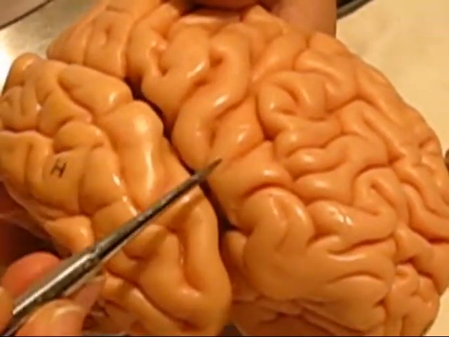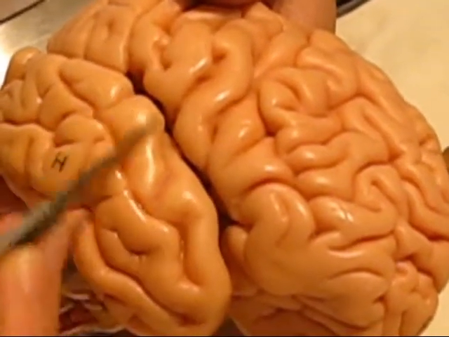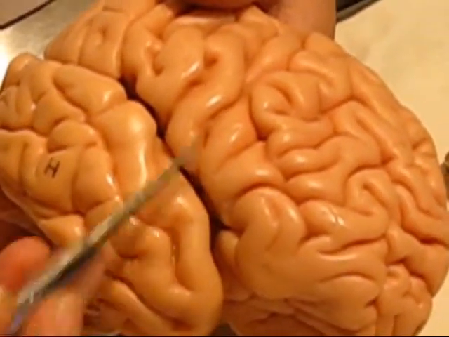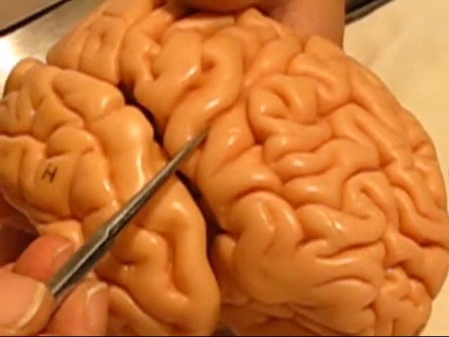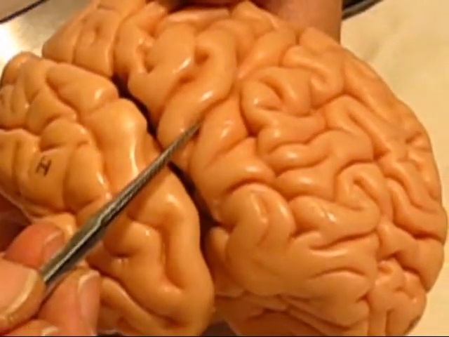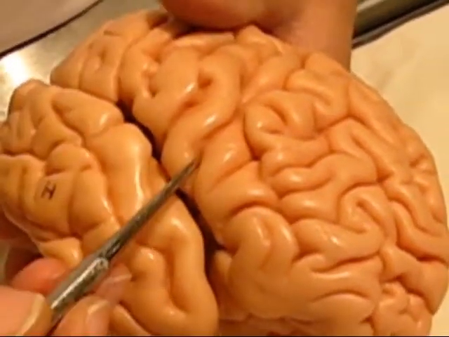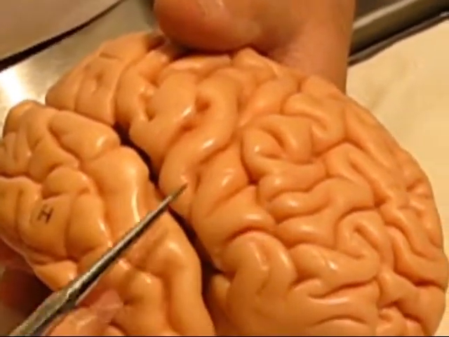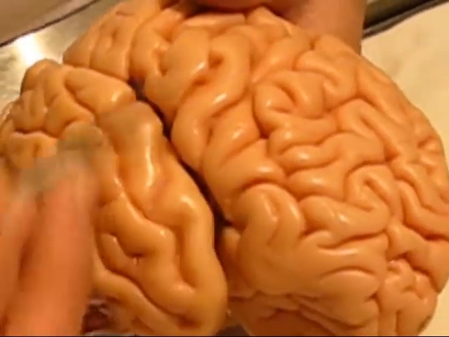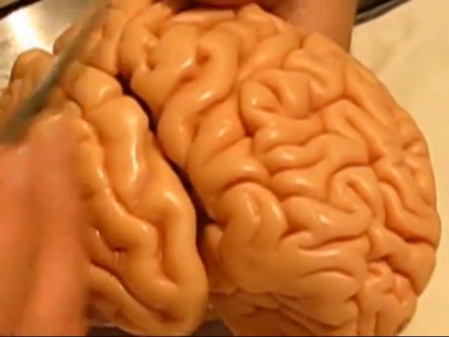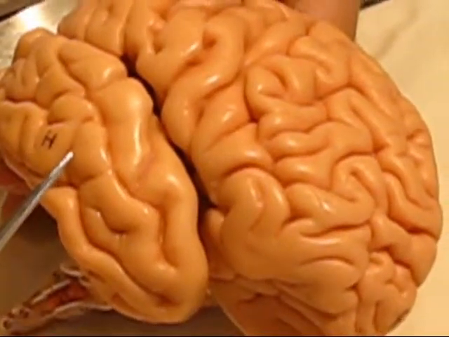The opercularis and triangularis on the left side of the brain is area 44, primary speech area, Broca's motor speech area, where all your words are stored, whether you're right or left-handed. On the left side of your brain, in the pars triangularis and pars opercularis of the inferior frontal gyrus is area 44, primary speech. Okay?